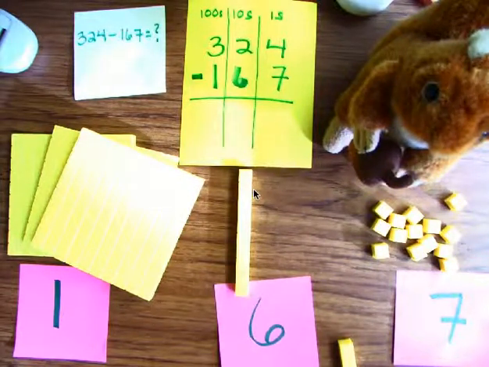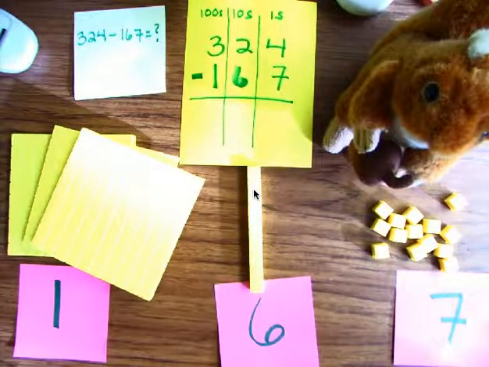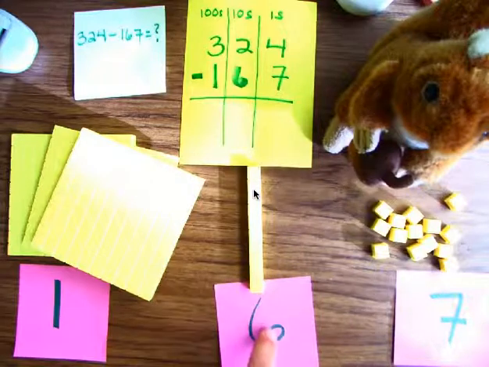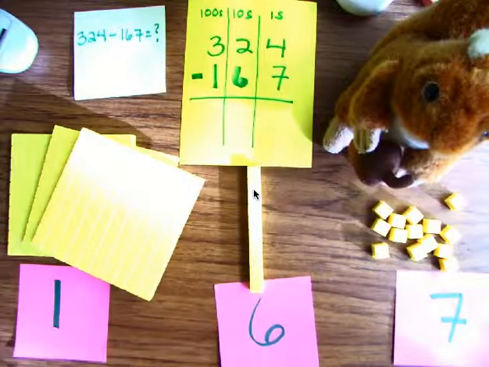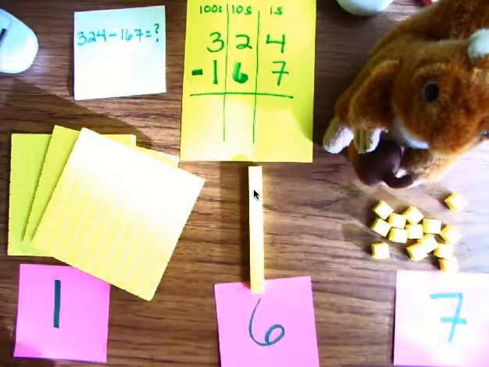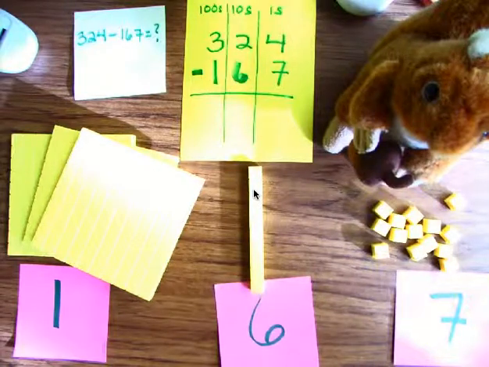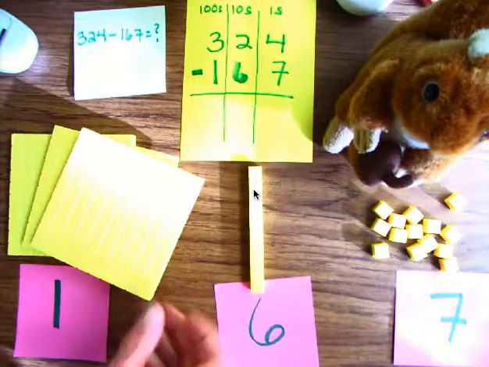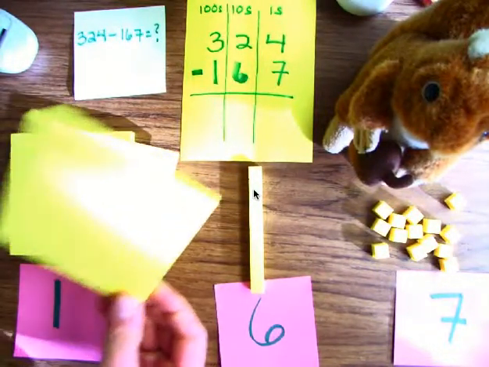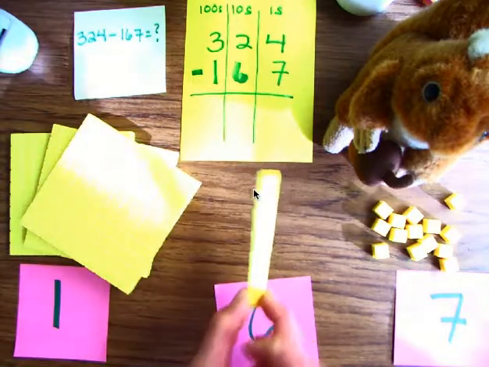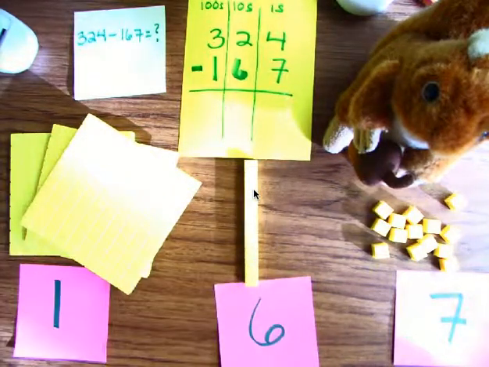Now, can I remove 6 longs from 1 long? We're in the tens digit now, all right? So can I remove 6 of the French fry guys from 1 French fry? And you can't do that. So we are going to trade 1 hamburger for 10 French fries, okay?